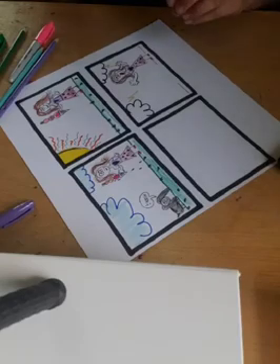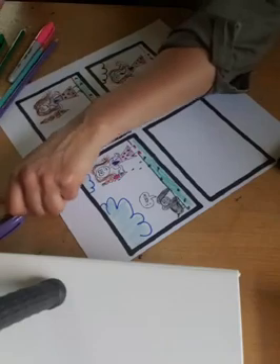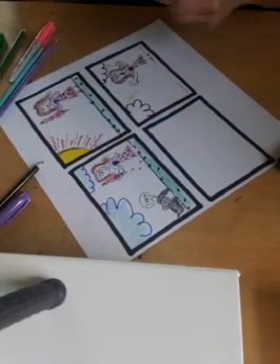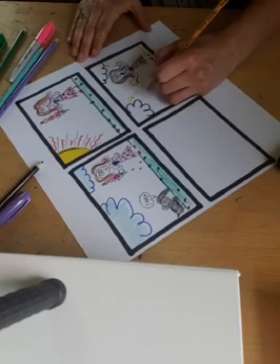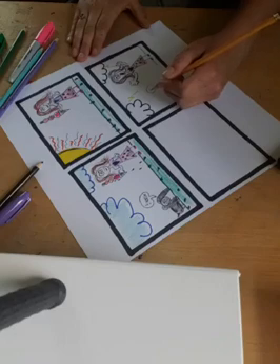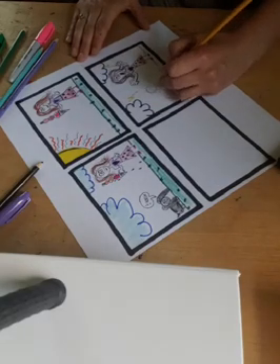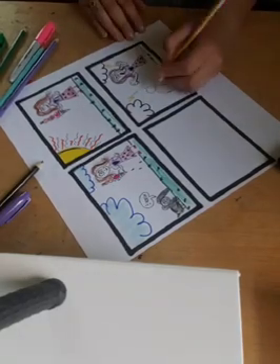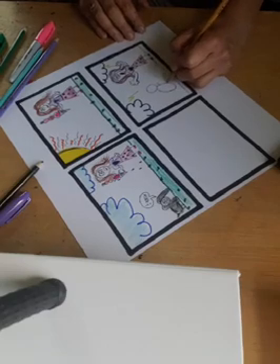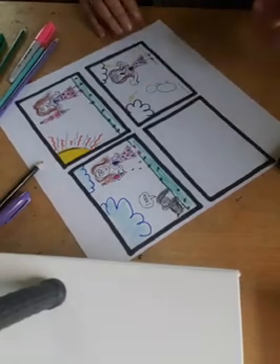Okay, so maybe, okay, let's draw the dog first. So I'm gonna have the dog kind of raised up at her. He's jumping. Let's do his body first. Those are his back feet.